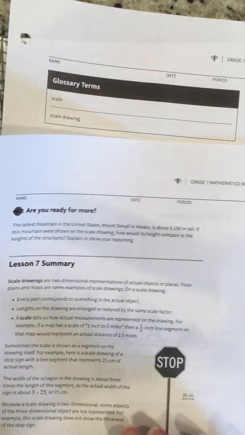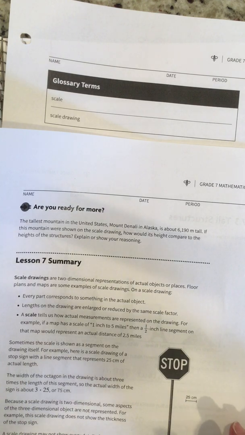All right. So now for Are You Ready for More? The tallest mountain in the U.S. is Mount Denali in Alaska, and it is 6,190 meters. If this mountain were shown on the scale drawing, how would its height compare to the heights in the structures?